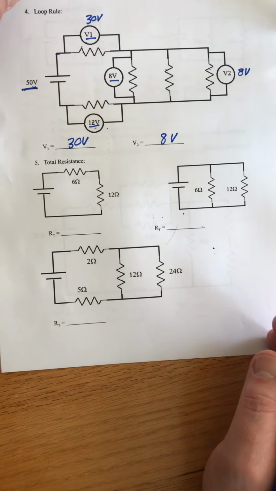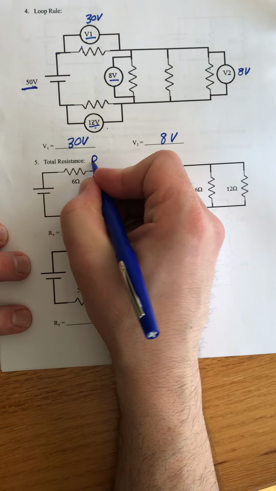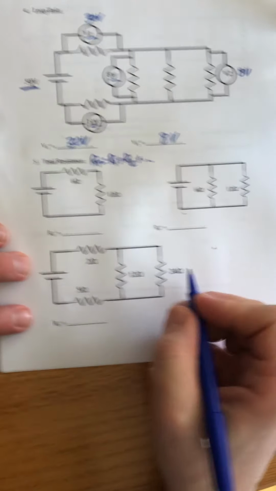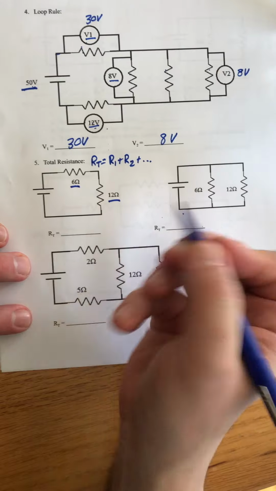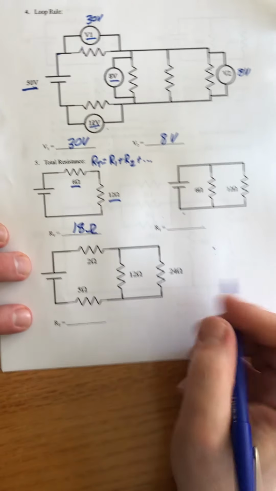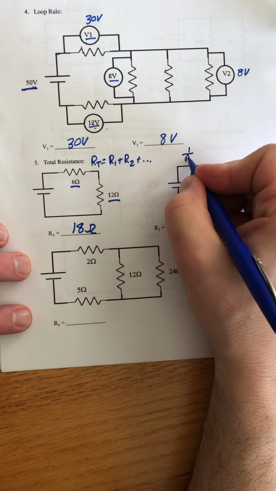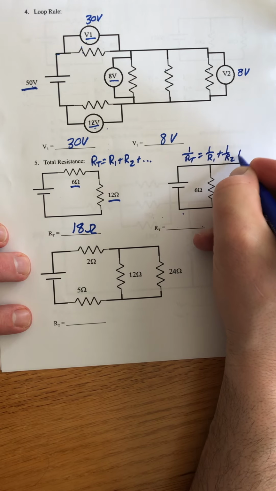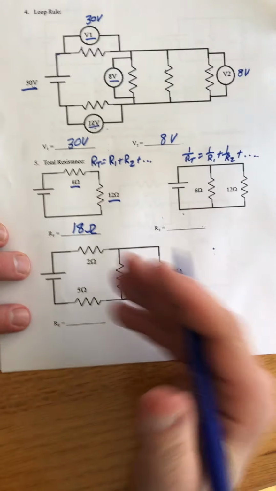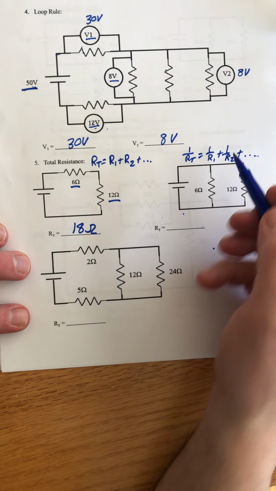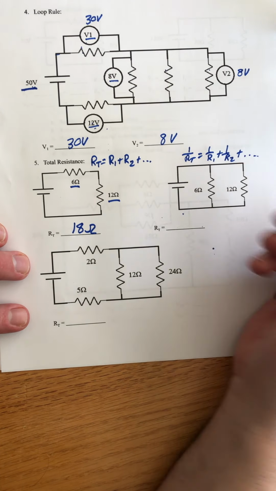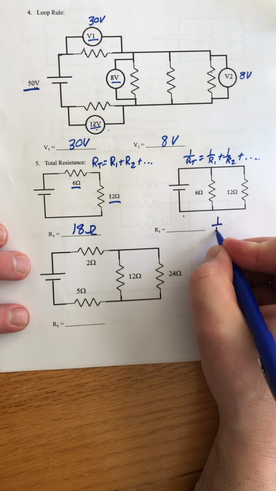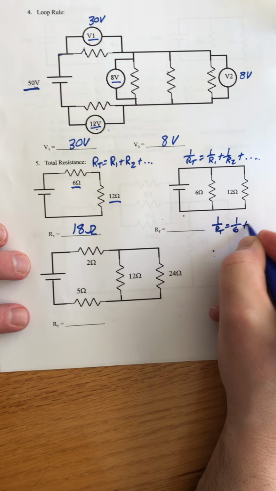All right, for total resistance, when we're looking at a series circuit, total resistance is this formula, R1 plus R2 plus ... Okay, so this is really simple. It's just 6 plus 12 is 18 ohms. This one's a little bit harder. Our formula is this: 1 over RT is equal to 1 over R1 plus 1 over R2 plus ... And what that ... means is that it repeats. So if we had 3 resistors, then it'd be plus 1 over R3, or plus 1 over R4 if we had 4. But we only have 2, so we just go 1 over RT is equal to 1 over 6 plus 1 over 12.